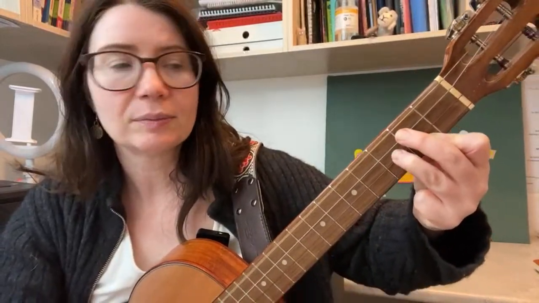So we have three chords here, pretty much mainly two. So we have D major. So it's the shape of D. So I'm playing it this way, but you can play it this way.